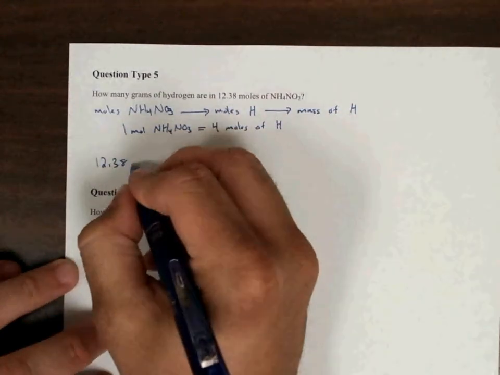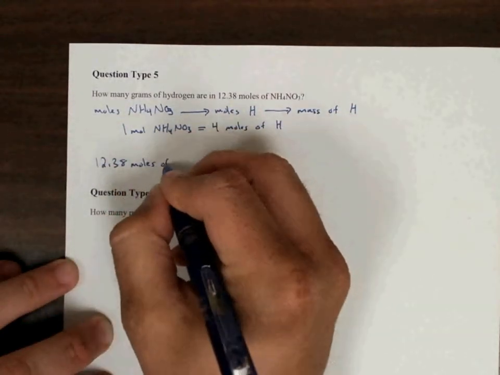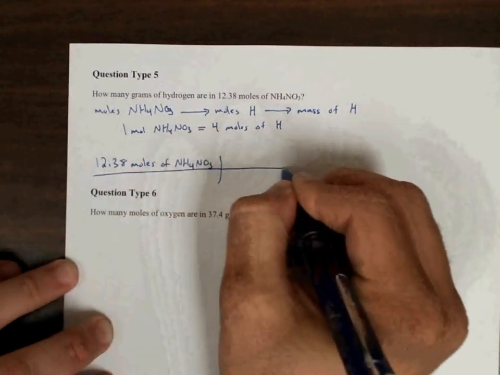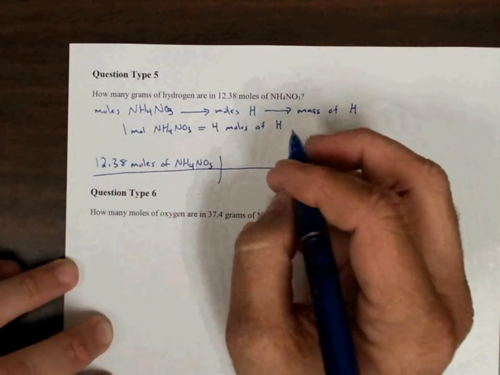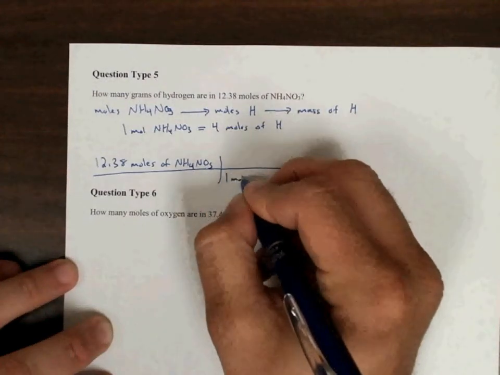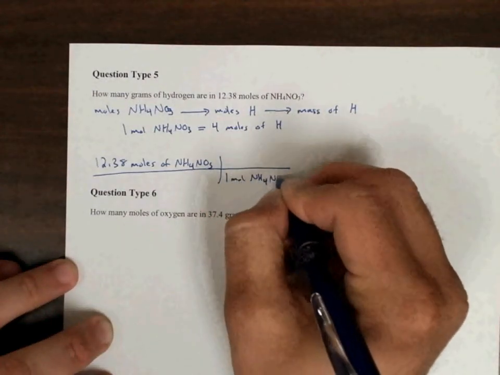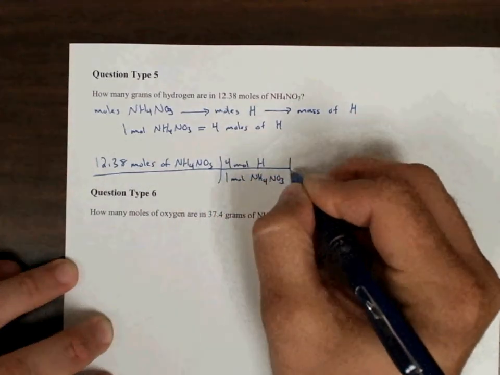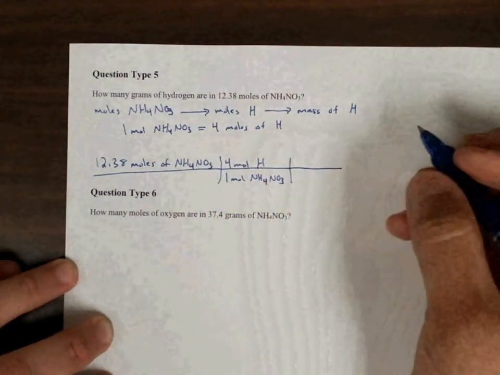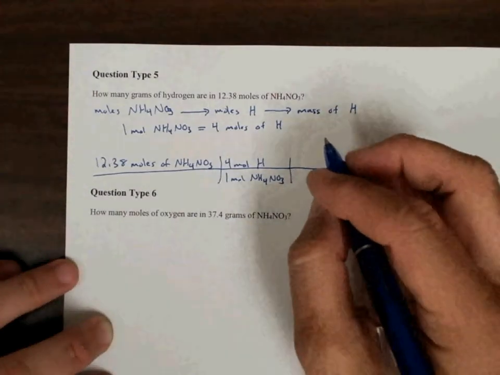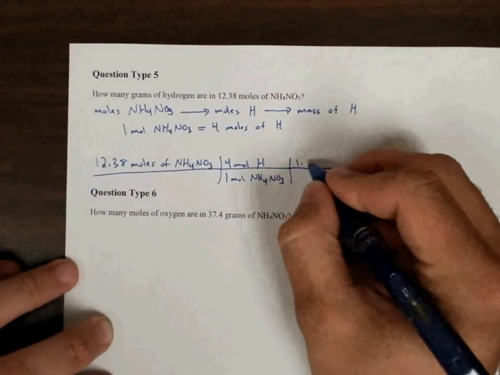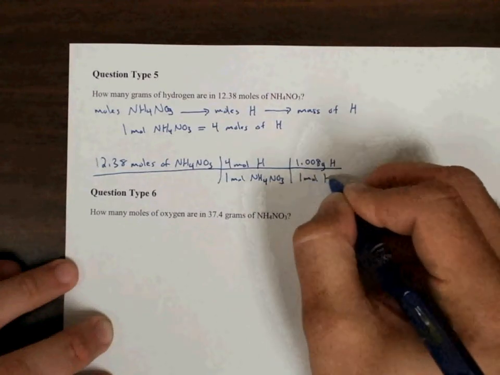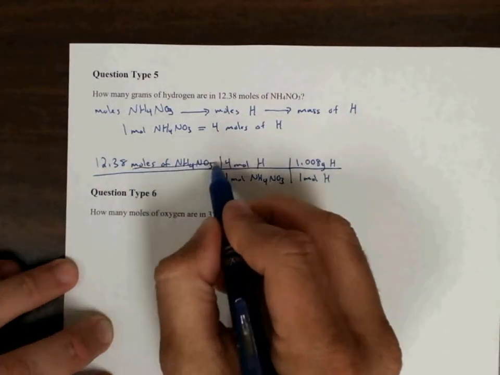So we'll start with the 12.38 moles of NH4NO3. Convert that into moles of hydrogen. So 1 mole of NH4NO3 into 4 moles of hydrogen, and then multiply by the molar mass of hydrogen, which is 1.008 grams of hydrogen per 1 mole of hydrogen.